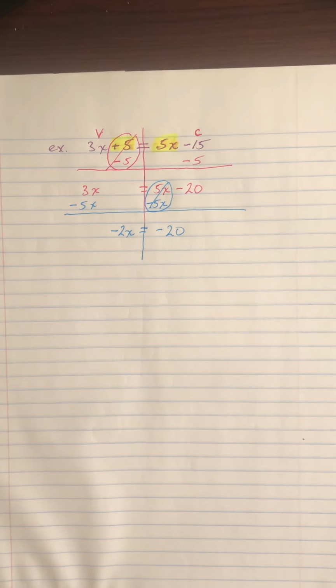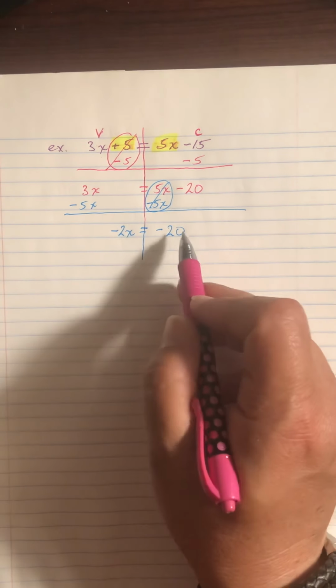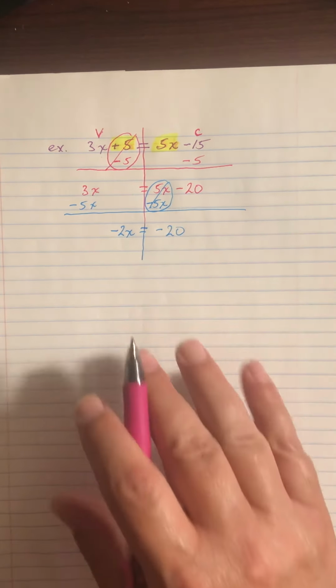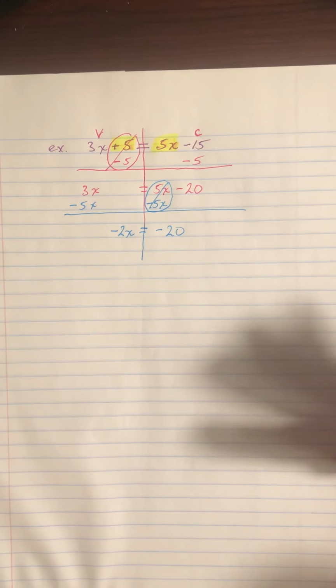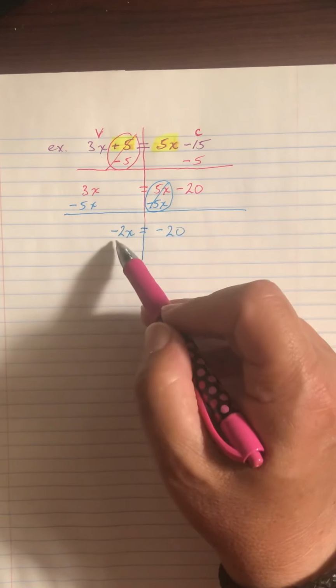Once you're done moving everything from side to side, it will always be the same thing. You have one term on one side with the variable, and one constant on the other side. If you have anything more than that, you're not done moving stuff yet. All of this adding the inverse is just sorting things out to the proper sides.